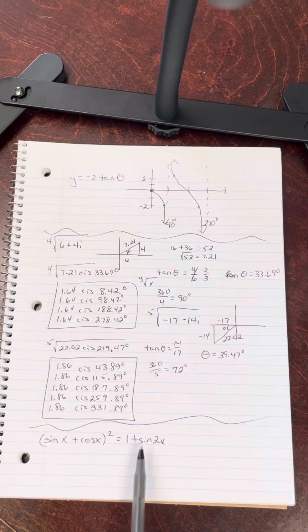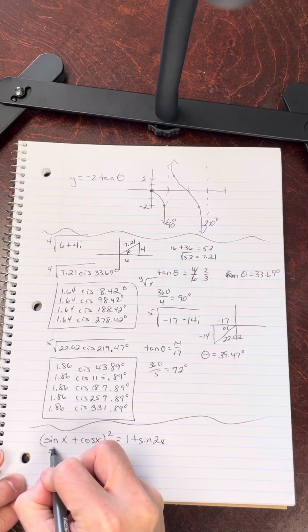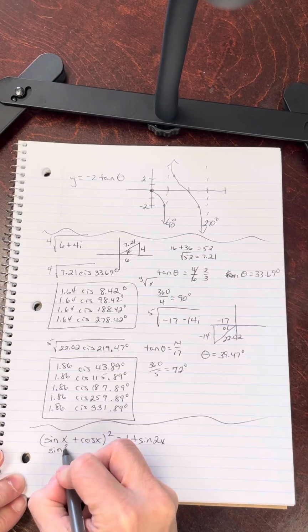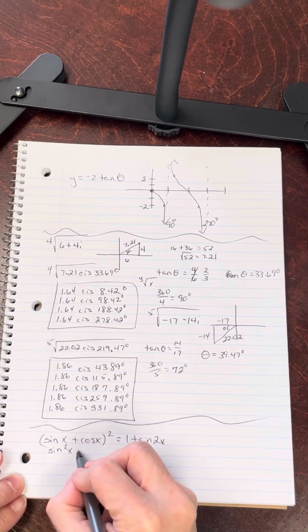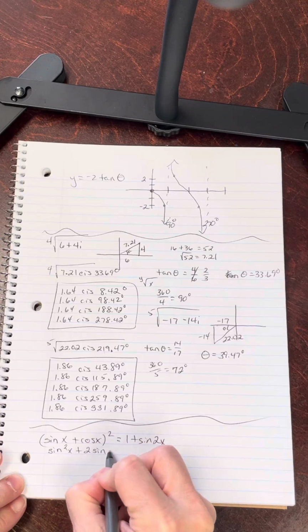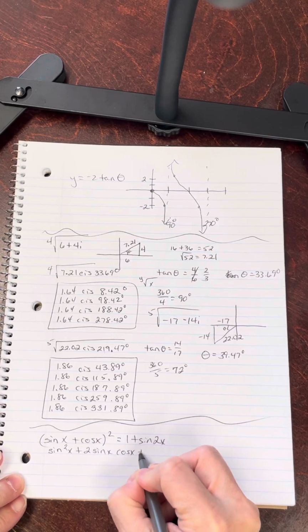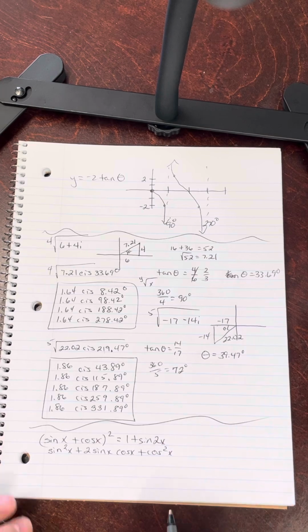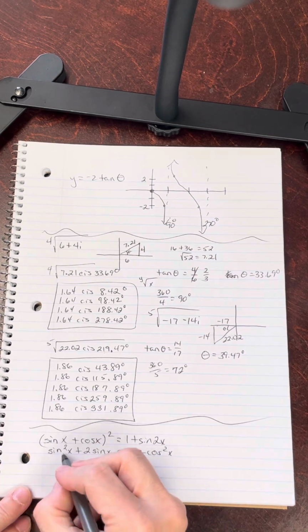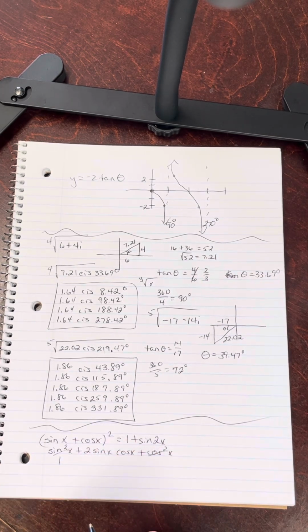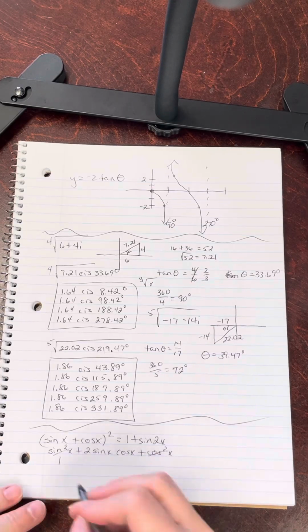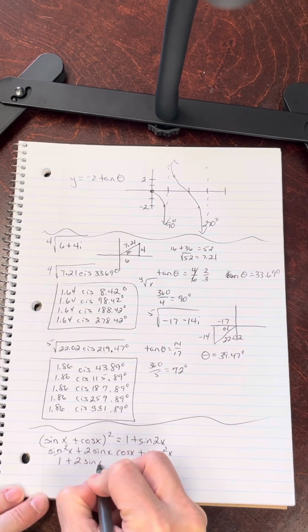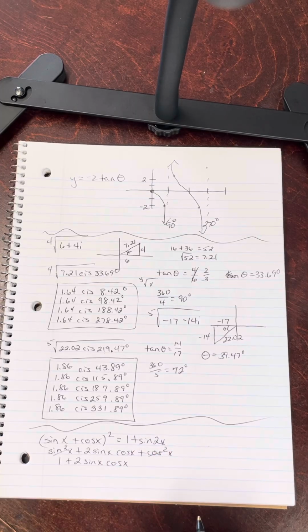Now, this goes back to working this side to get it to this side, although it could be whatever other method that you see. If it had been fractions, you would have done the cross multiply and so forth. But this one is what it is, and so we're going to square this side. Sine x times sine x is sine squared x. Sine times cosine doubled to 2 sine x cosine x plus the cosine squared x. And then sine squared plus cosine squared changes to a 1. That sine squared plus cosine squared equals 1 formula, plus 2 sine x cosine x.